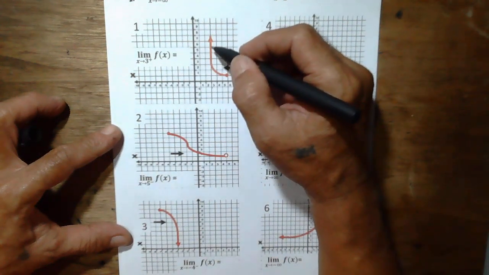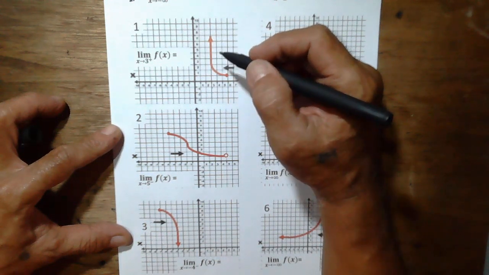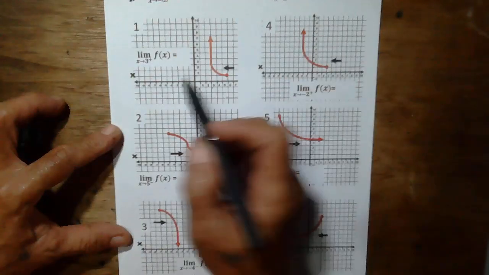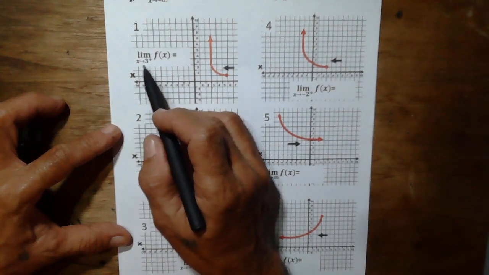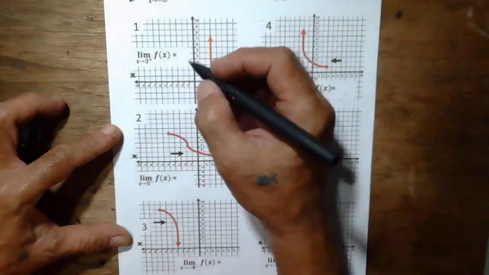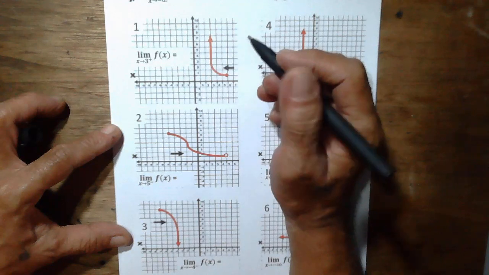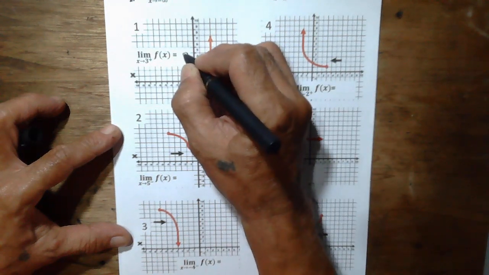Now, look at the red arrow. It indicates infinity. Therefore, the value of the limit of a function as x approaches 3 from the positive side, as indicated by this graph, is equal to infinity.